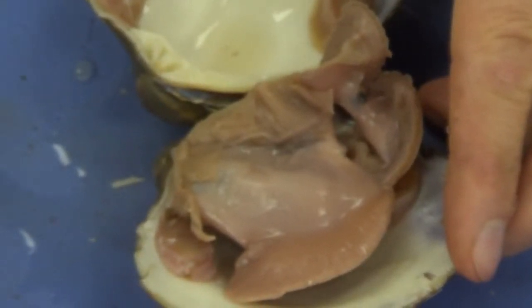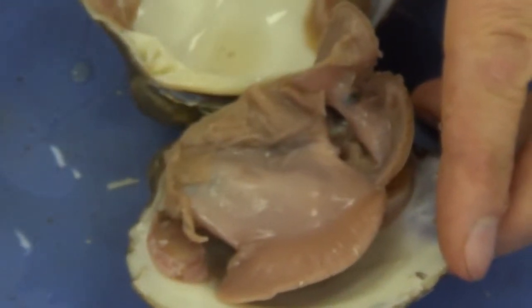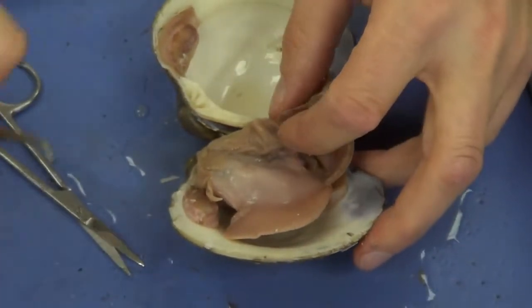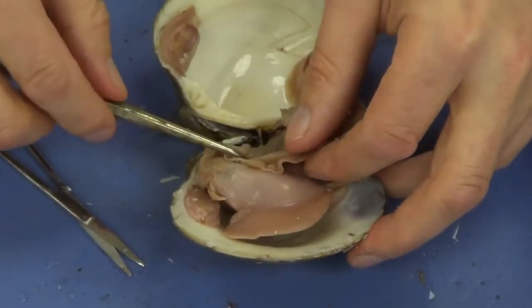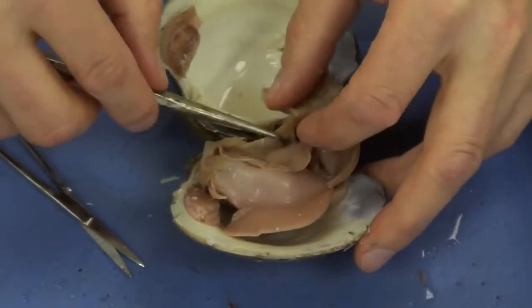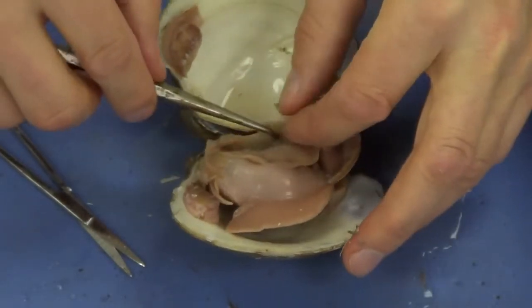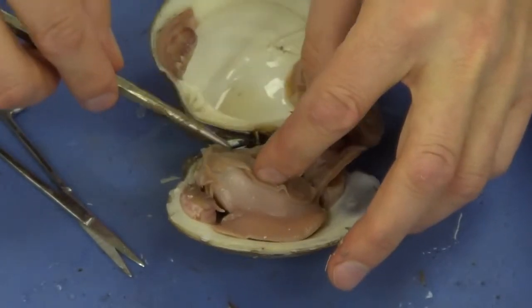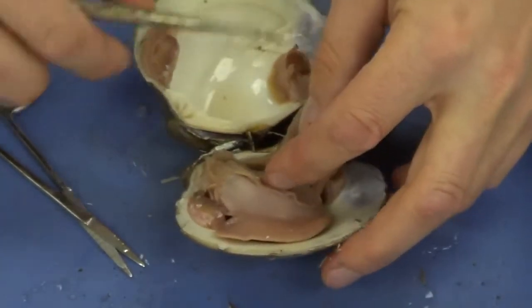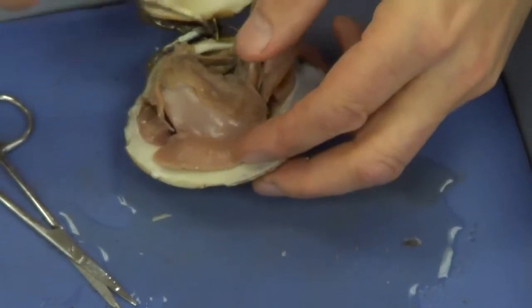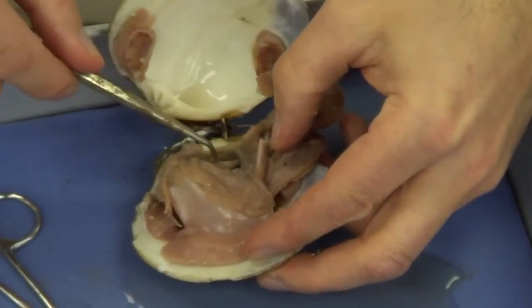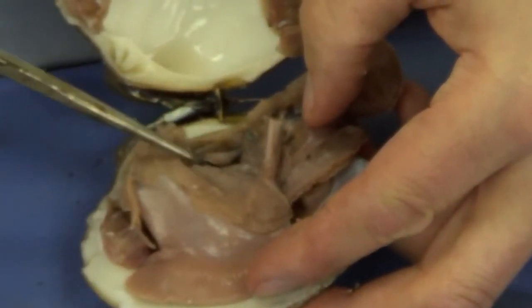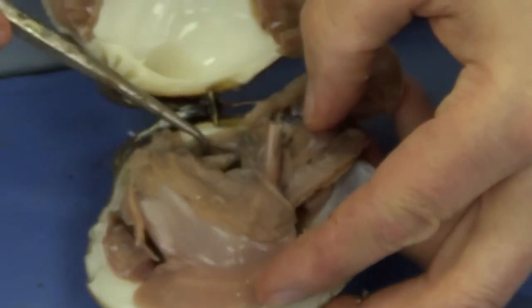Now, I'm going to begin to cut into the visceral mass. Actually, before we do that, let's go more dorsal. So I'm going to flip the gills over. And I'm looking for a cavity back here called the pericardial cavity. Peri means around, cardial refers to the heart. So just dorsal to the gills. And we can see this structure right here.